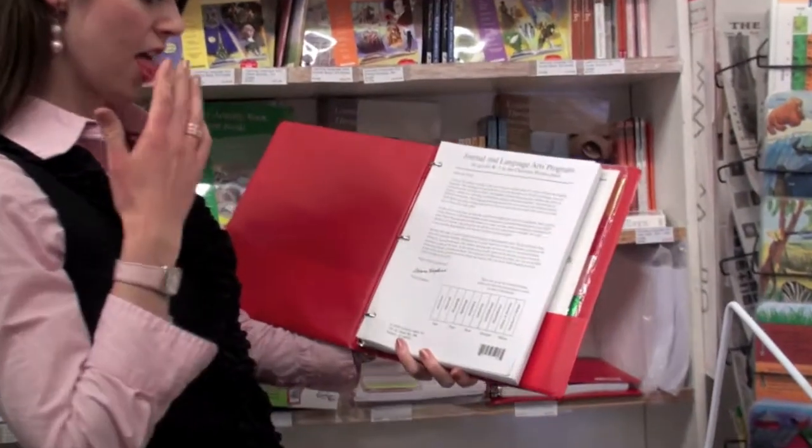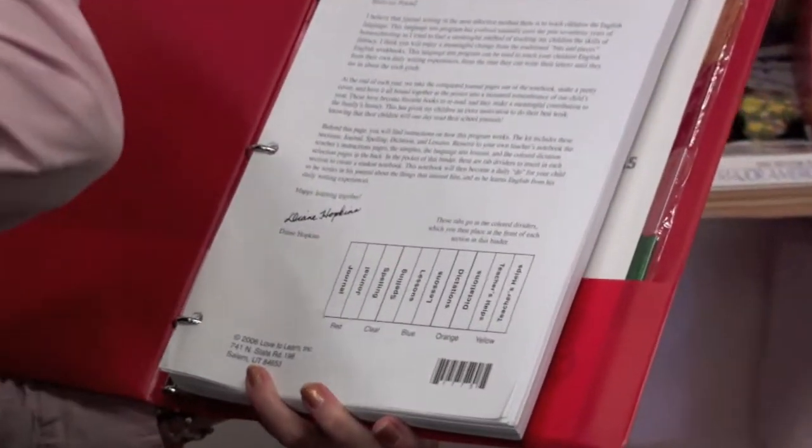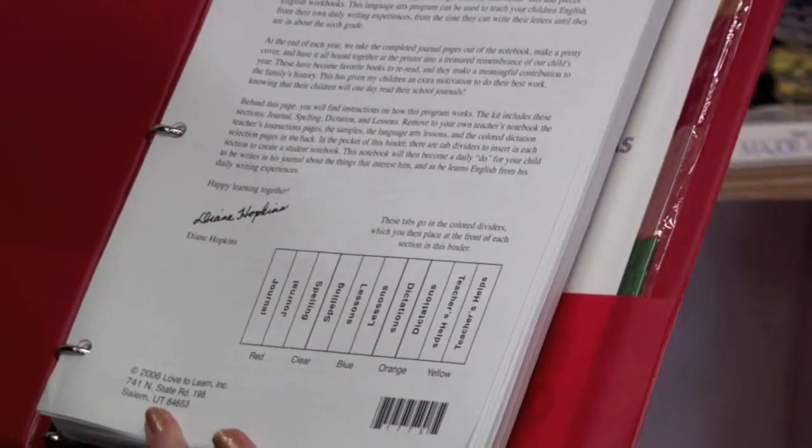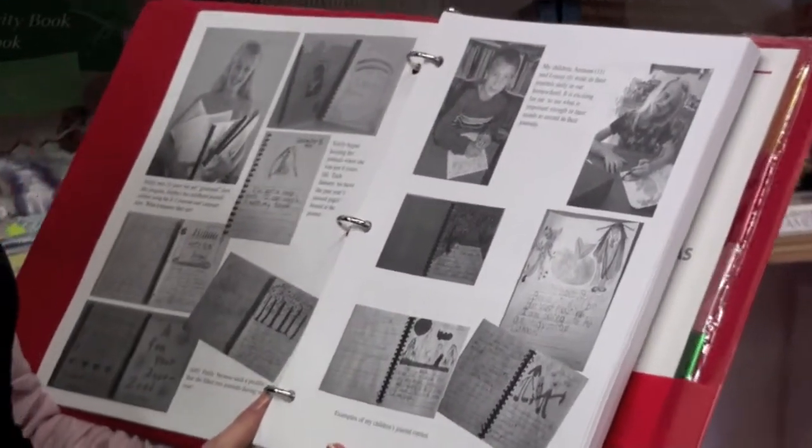Hi there, I have here the K-5 Journal and Language Arts program. Here in the front you will find tabs that you can put in your Journal and Language Arts program to make it easy. The idea is that your student writes an entry every day in this journal.